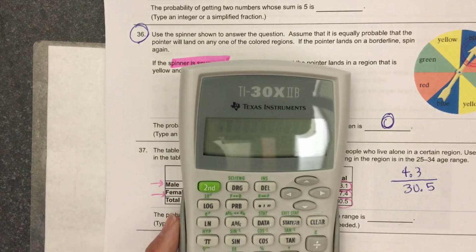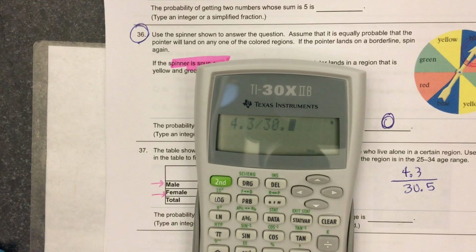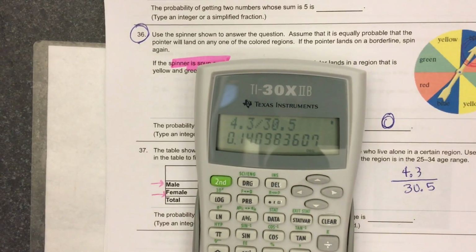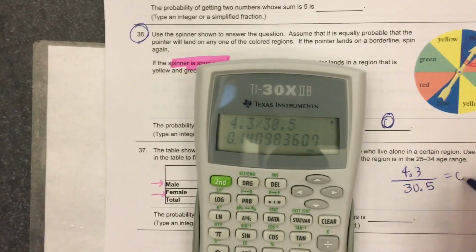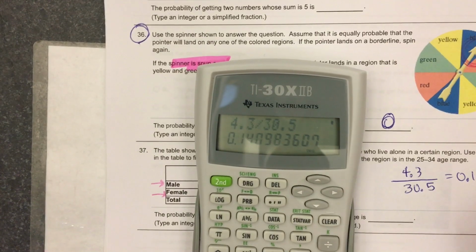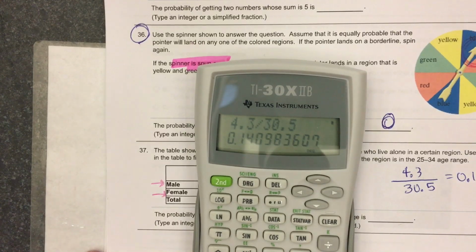If the computer says round it to the nearest hundredth, you need to round it to the nearest hundredth. Look at that decimal I got: 0.140983607.